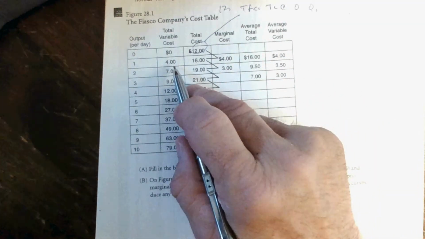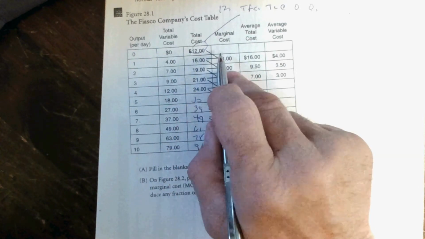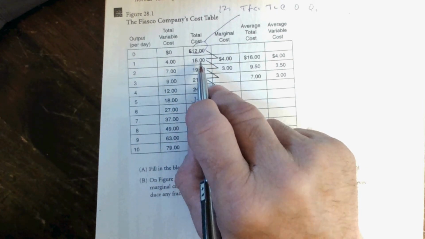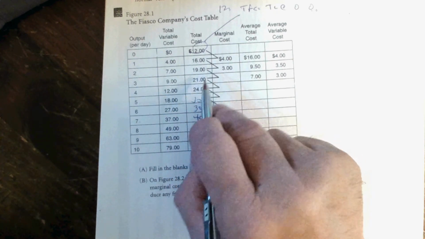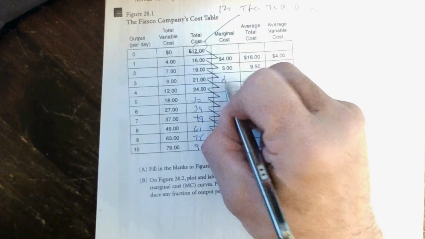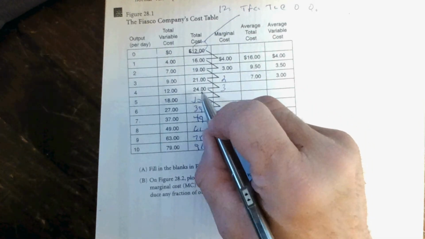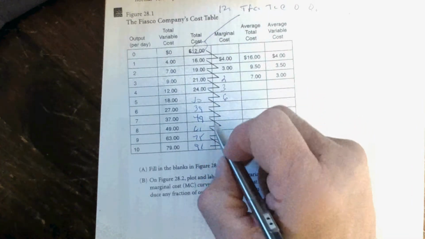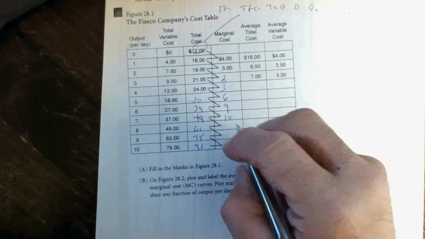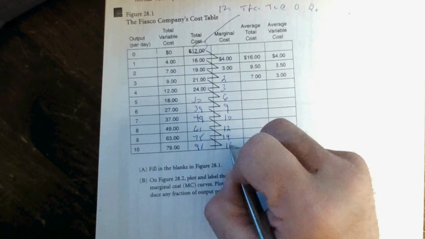So at 1 unit of output, we have total cost of 16. At no units of output, we have total cost of 12. Our marginal cost is 4. At 2, total cost 19. At 1, total cost of 16. Marginal cost of 3. 21 compared to 19 is 2. 24 compared to 21 is 3. 30 compared to 24 gives us a marginal cost of 6, marginal cost of 9, marginal cost of 10, marginal cost of 12, 14, and 16.